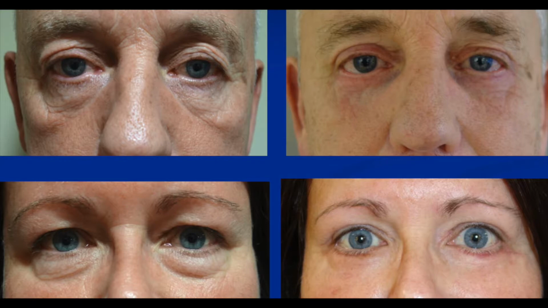This is probably best seen in this example, where in the upper picture the man and in the lower picture the lady both have had the distances from the lower lid to the cheek altered. In the gentleman, there is a lot more hollowing, there are a lot more age changes, and the midface has dropped further. The lady has some excess fat of her lower eyelid and some minor midface descent.